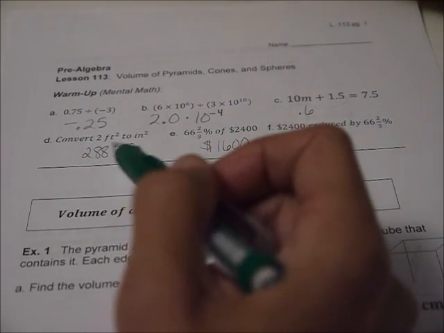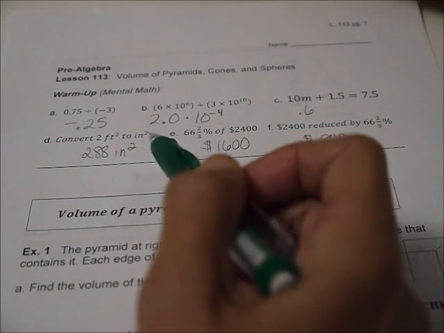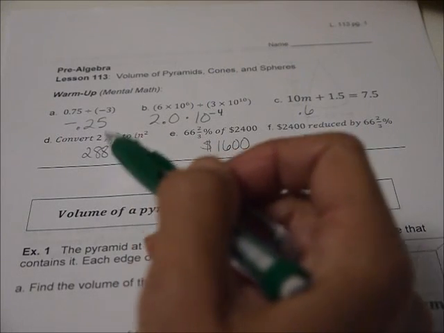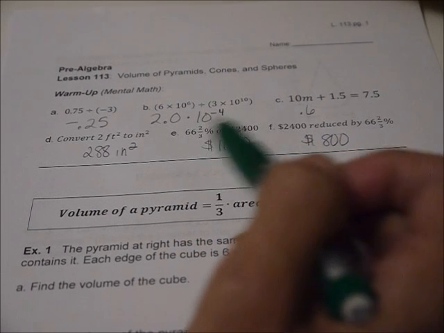Okay, 2 feet squared, or square feet into square inches, would be 2 times 12 times 12. 2 times 144, we get 288.